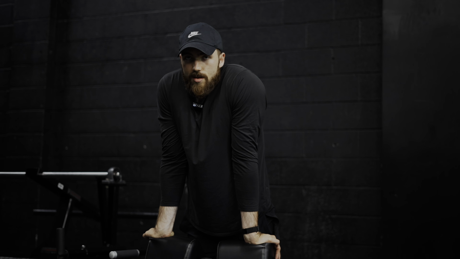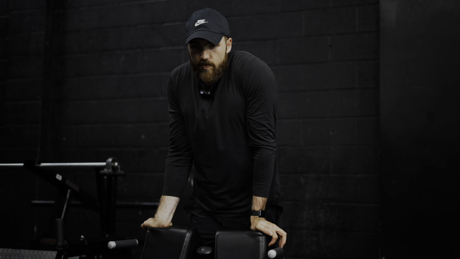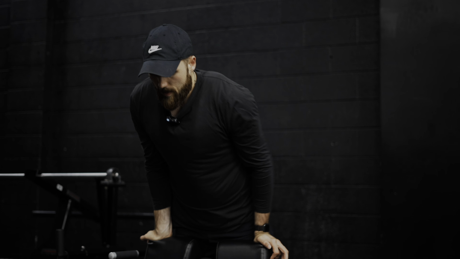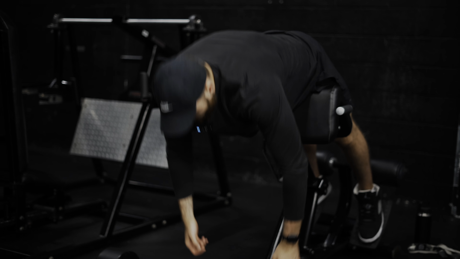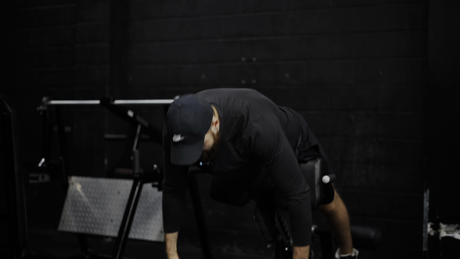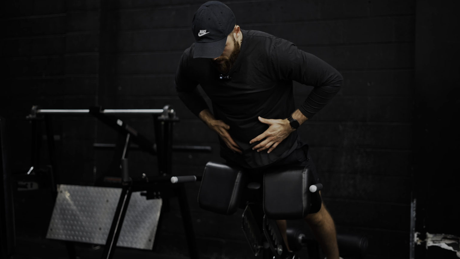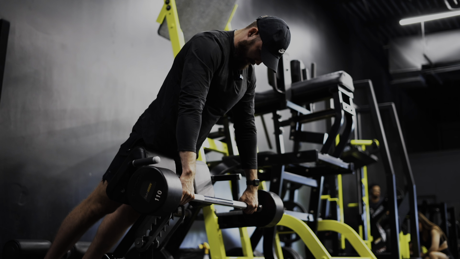Big key for this: make sure that we're not overdoing hip extension. So I don't want to get from here all the way up to here. Right now I've overextended the hip. I'm getting more from my erectors. I want to get pure hip extension, so I'm squeezing my glutes. When I get to this neutral position, that's when I'm done.